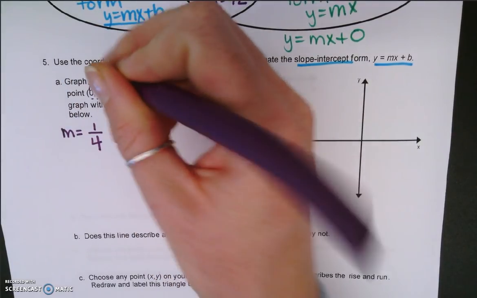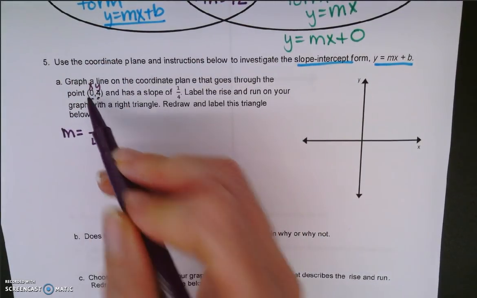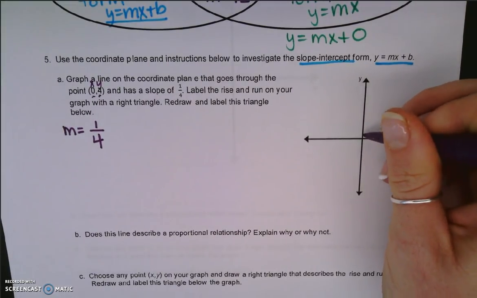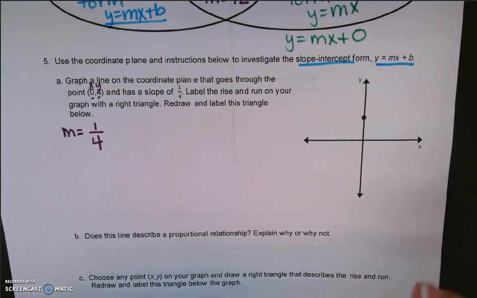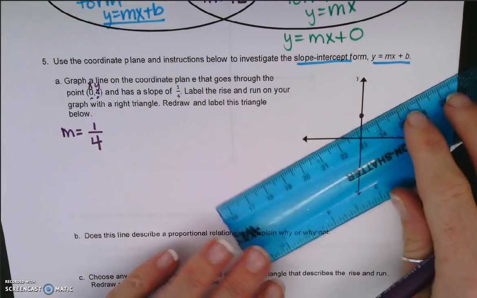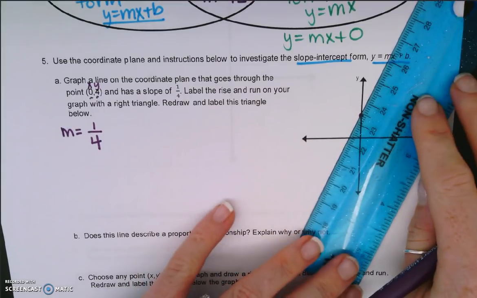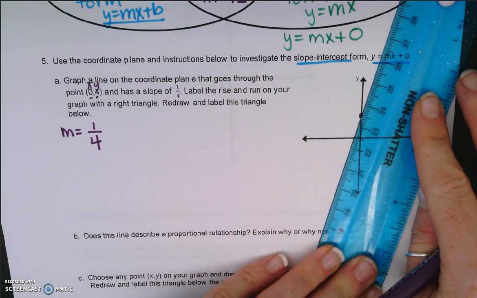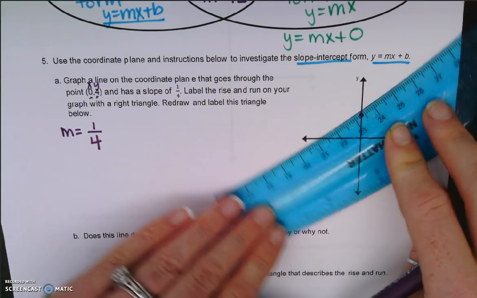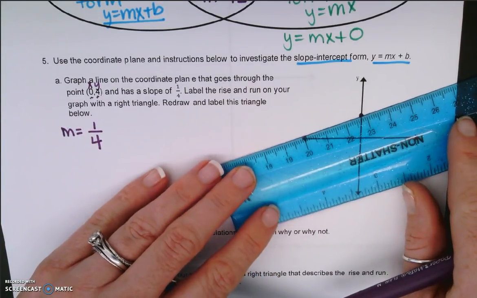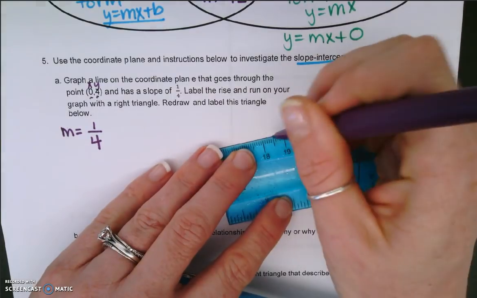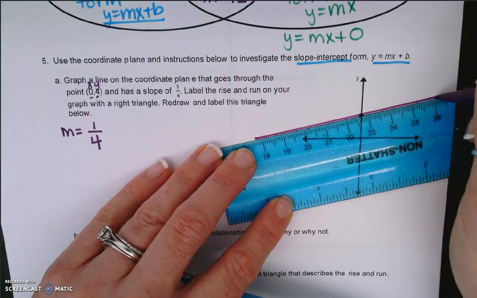Your y-intercept, your x value is always 0. So I'm going to go up to about 4. And then I'm going to draw in my slope of 1/4. Notice the slope of 1/4 is not a slope of 4. It's not extremely steep, but it's not a slope of 0 either. So I'm going to make a slope of about 1/4.